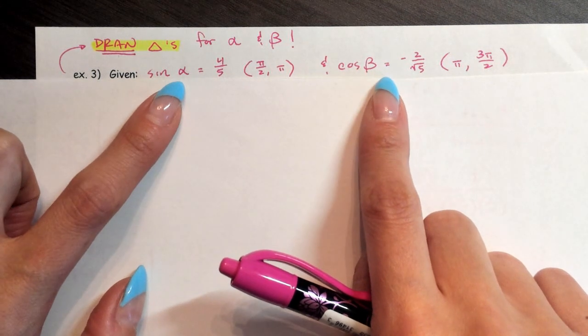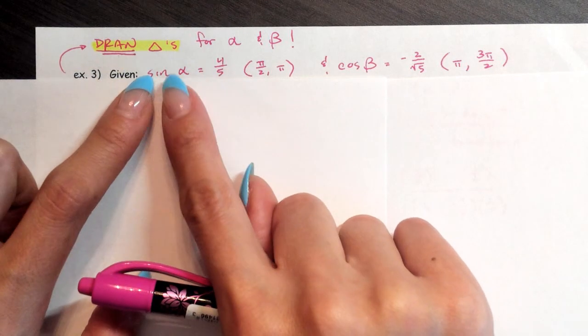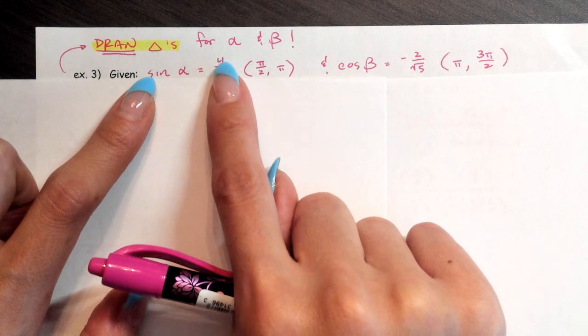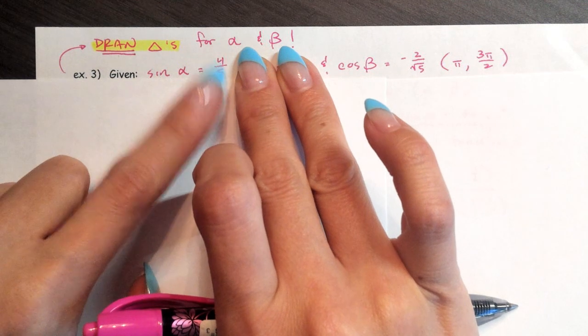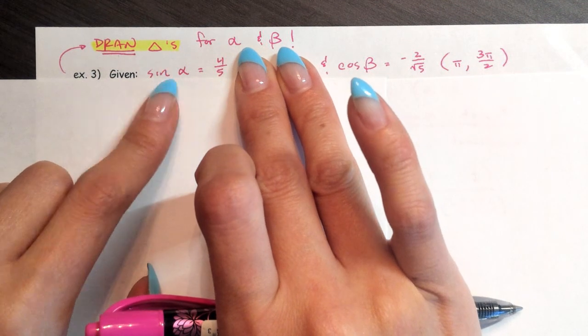There are 4 quadrants. This is not a sine inverse, okay? This positive sine value can be in two quadrants. Think about a positive y value.